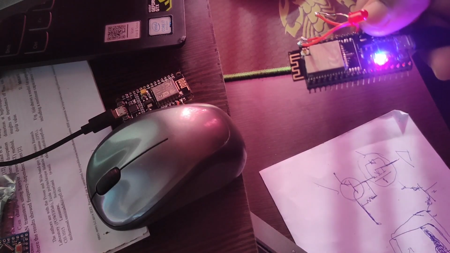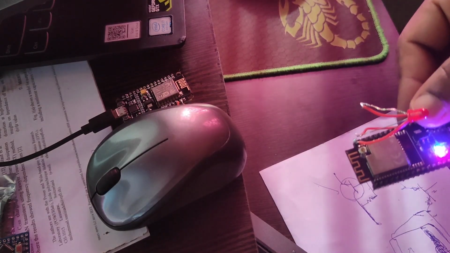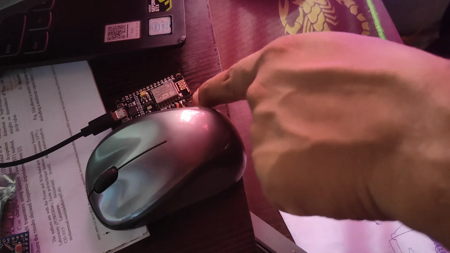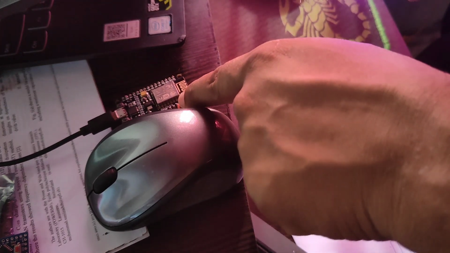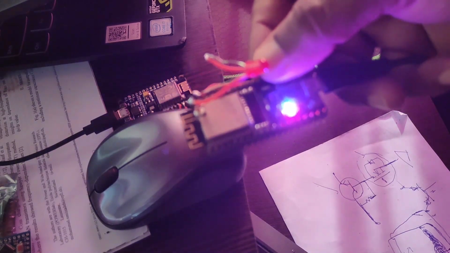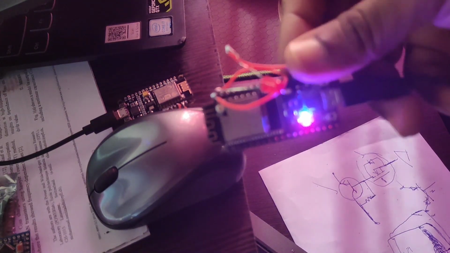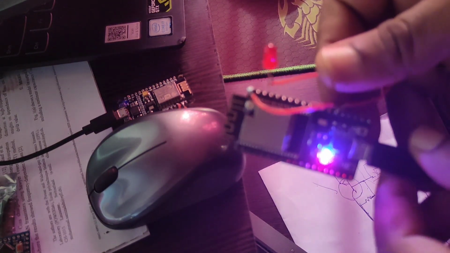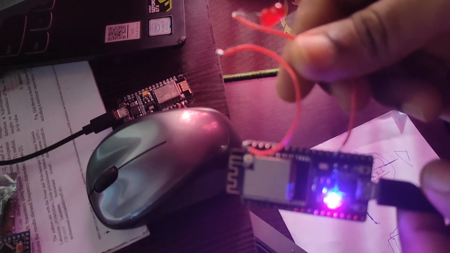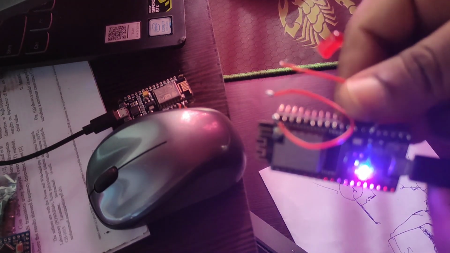Now we go for the demonstration of these two by driving the LED. The program is already written in the respective boards. This one is the ESP8266 that is used as a transmitter. This one is the ESP32 that is used as a receiver. Once the LED is connected between two pins, you can use any pins.